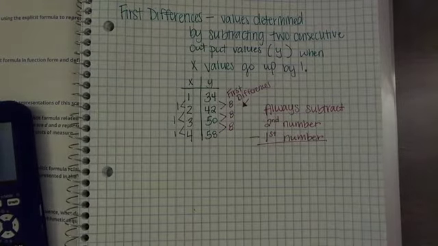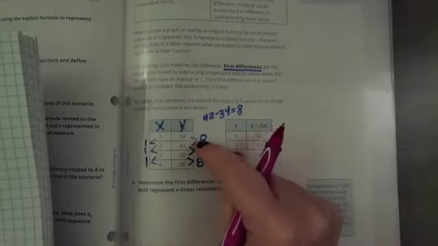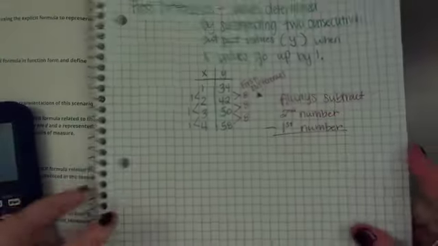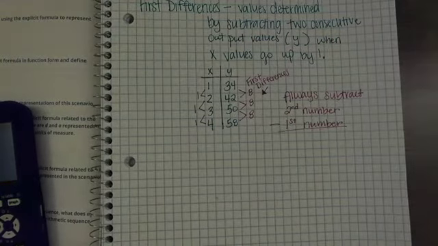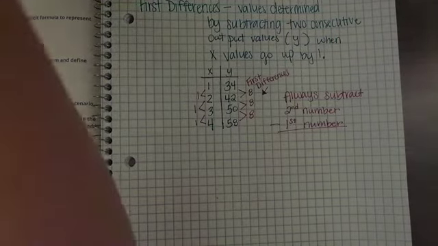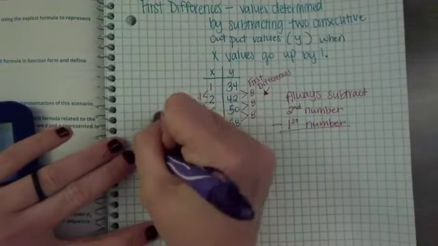Okay, so if you think about these points, if they're going up by a constant amount, remember a constant rate of change means that they are linear. So I'm going to write this down.